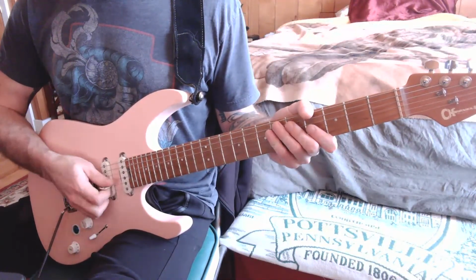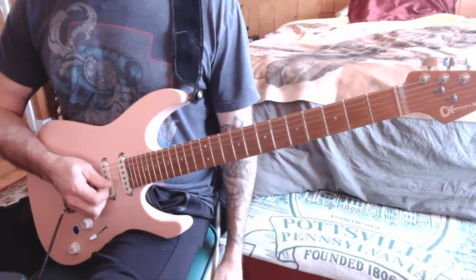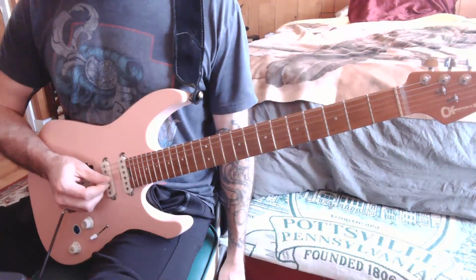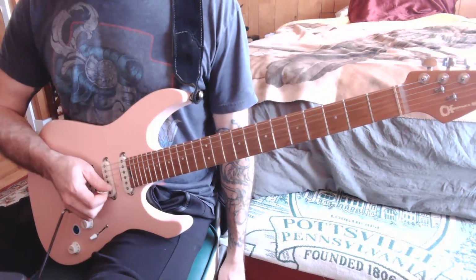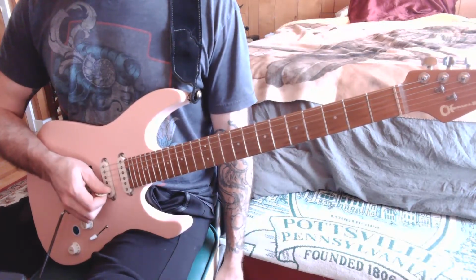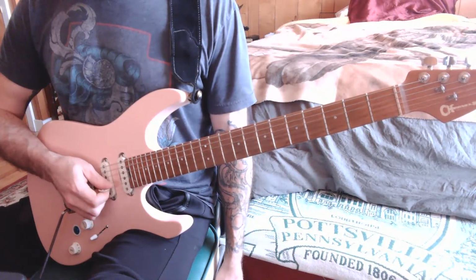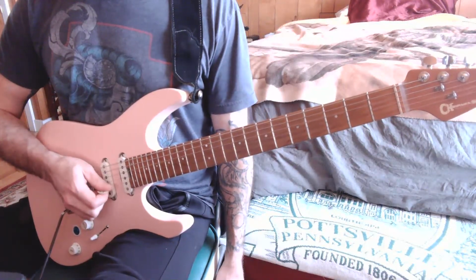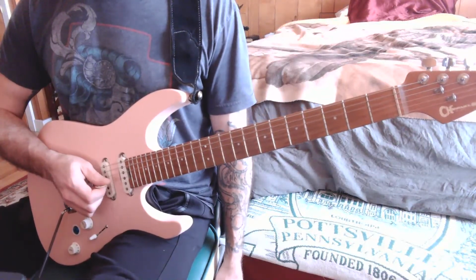Try to practice that. If you want to get into alternate picking, it's not an easy skill to pick up, but like anything else, practice it slow. It should be boring. When it gets really boring, pick up the pace.